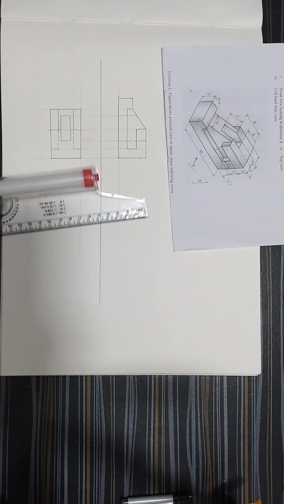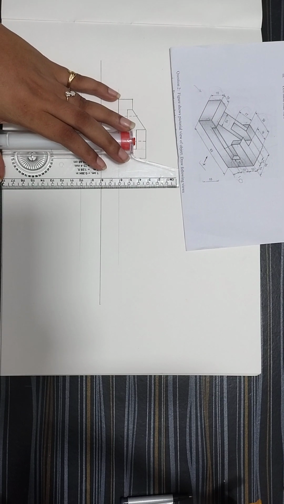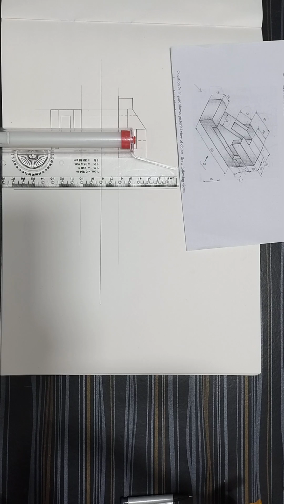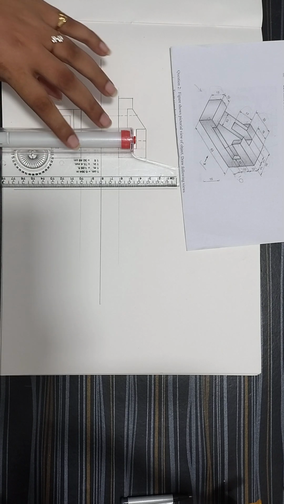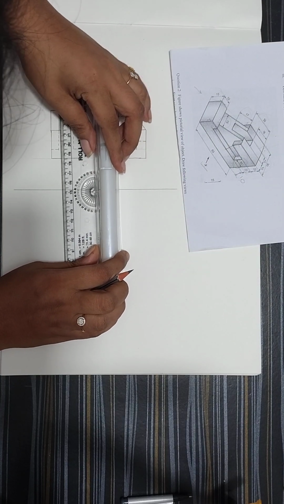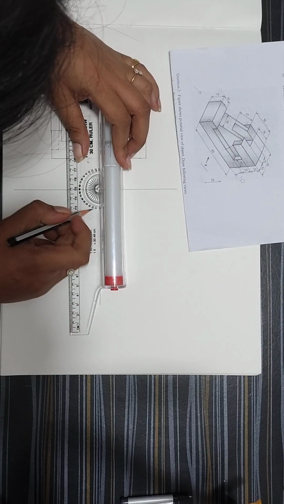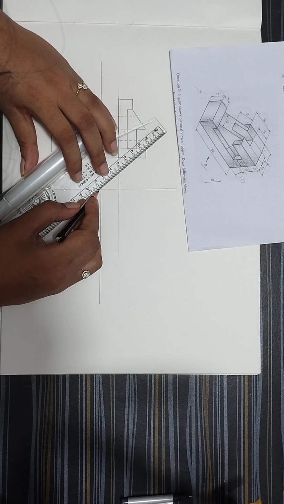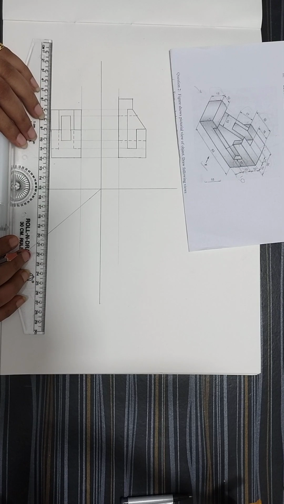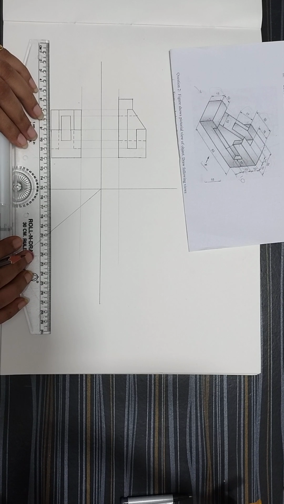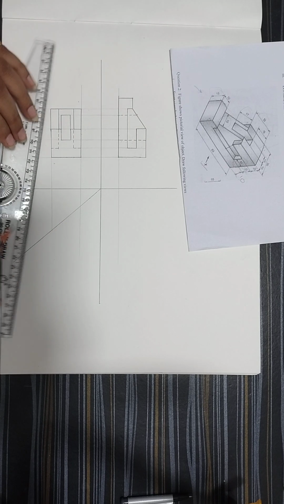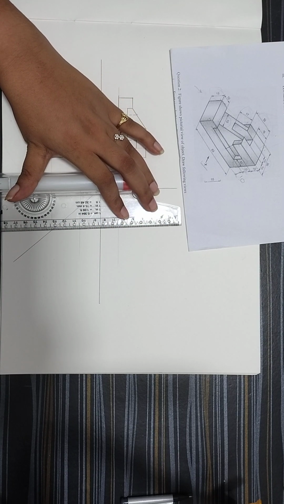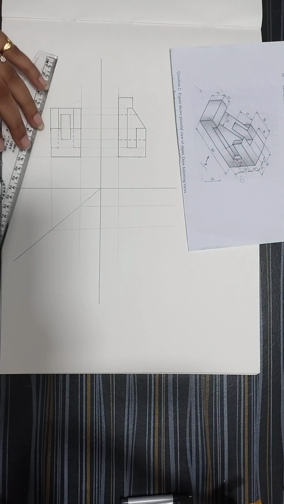Now let's start with the left hand side view. So draw vertical XY line, draw an angle at 45 degree. So take these projections in the side view.